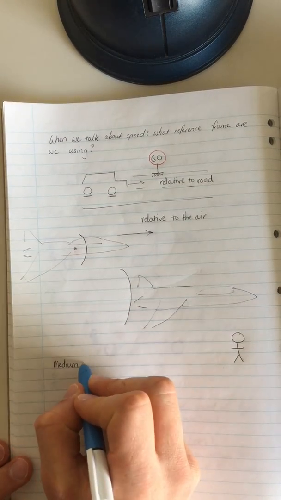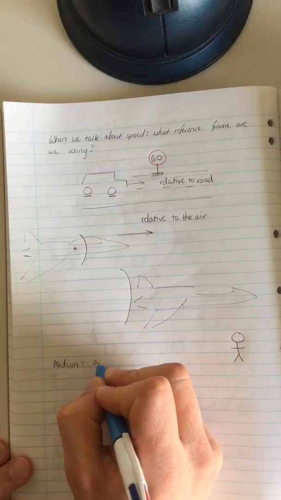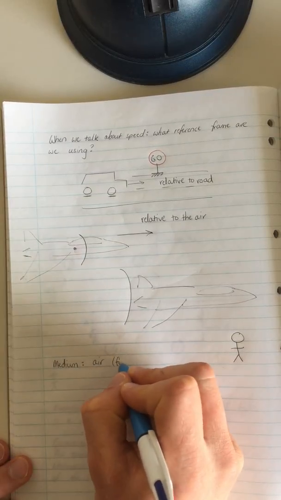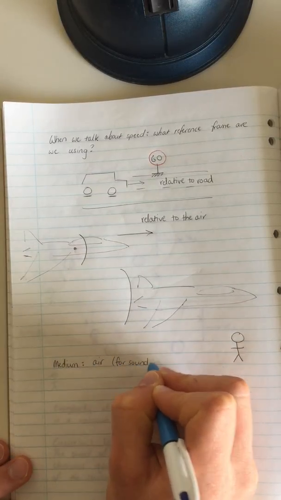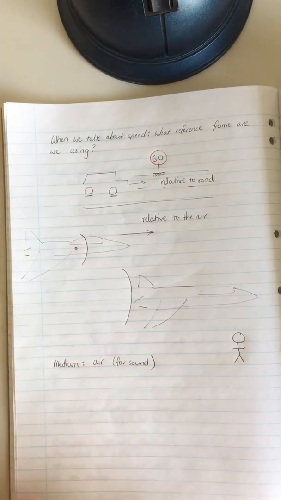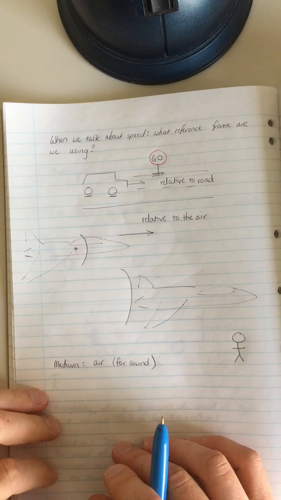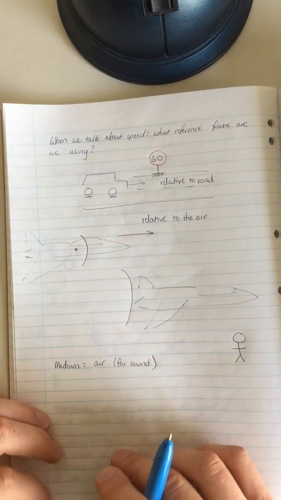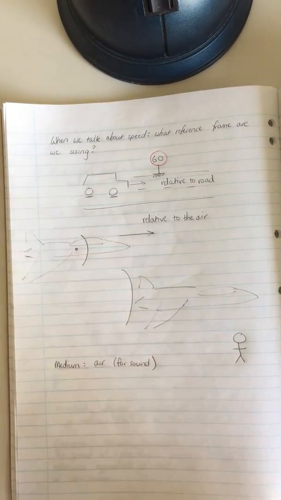Well, most waves, and we'll get to that. In the case of sound, that medium is the air. Usually. It can move through water and that kind of thing, but in our day-to-day experience, we're usually talking about sound moving through the air. So you can see that when we talk about speed, we're usually talking about it relative to some given thing, which is usually implied in the circumstance. So it's obvious, for example, that a car's speed should be measured relative to the road and not relative to another car that's moving next to it.